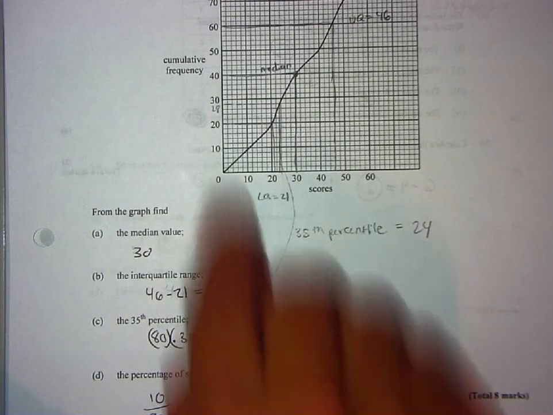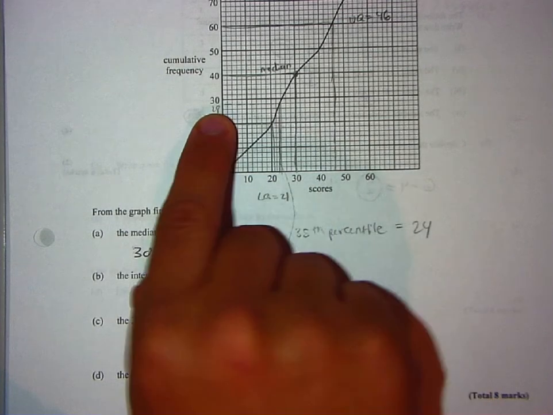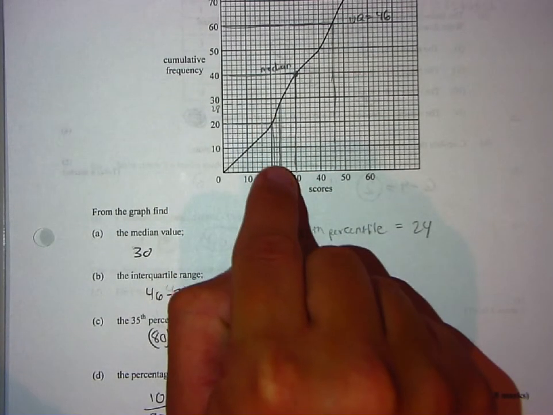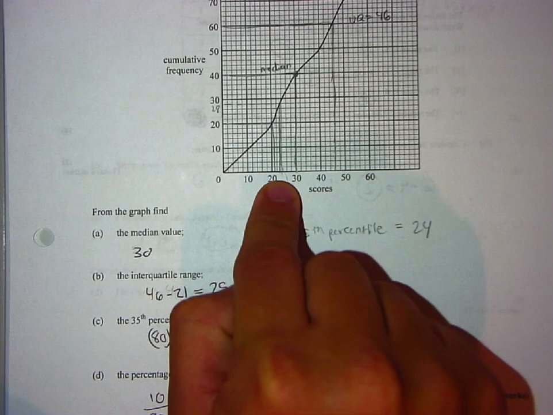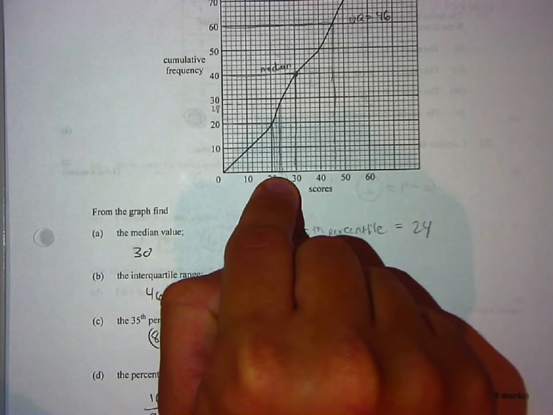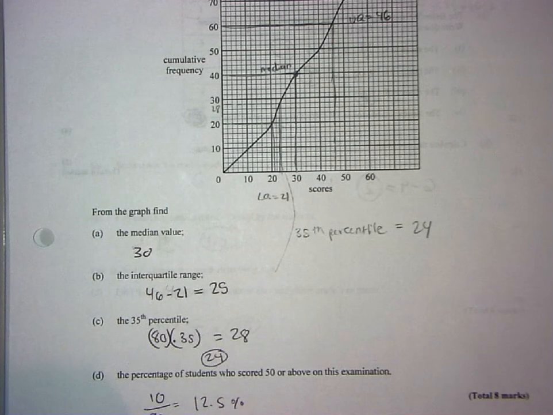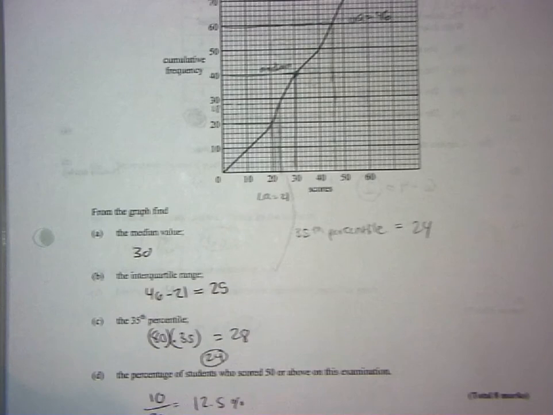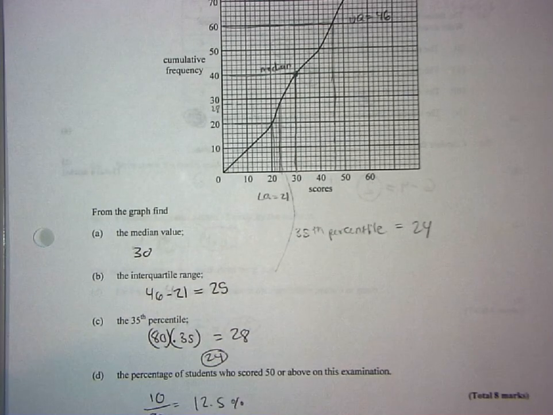And then you go up to 28 on the graph, go straight over and straight down, and that gives you a value of about 23 maybe. In this case, they got 24, and I'm pretty sure, I haven't checked the mark scheme directly, but I'm pretty sure that would be an acceptable value because it's within 1 or 2 of that number.